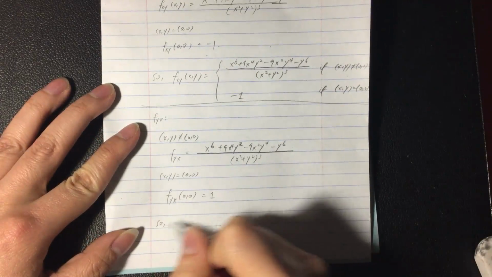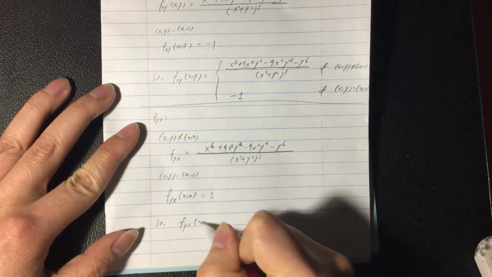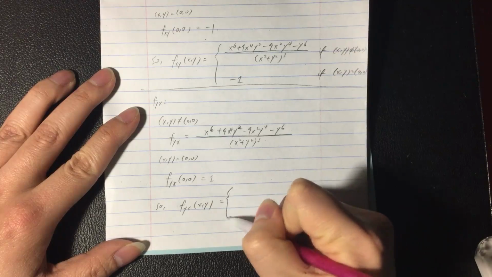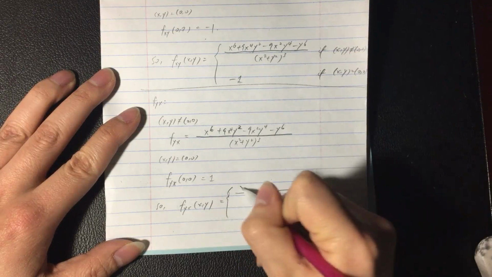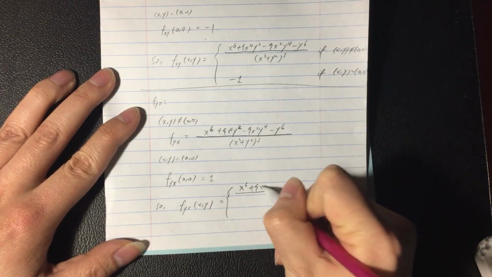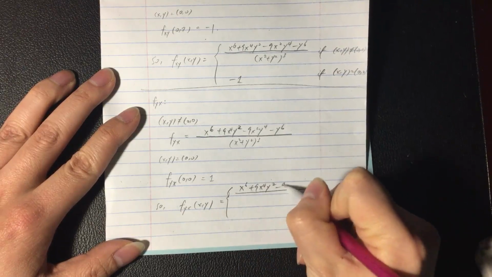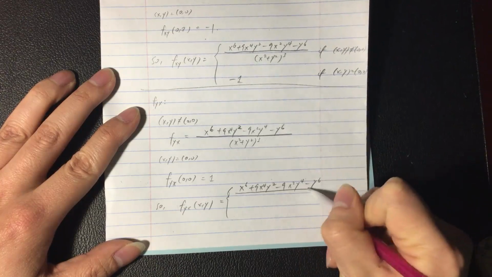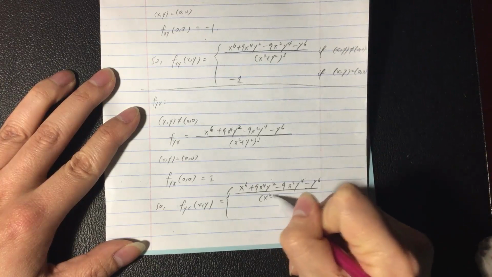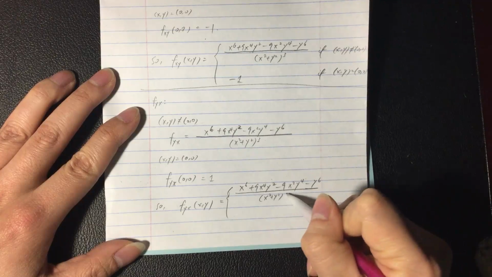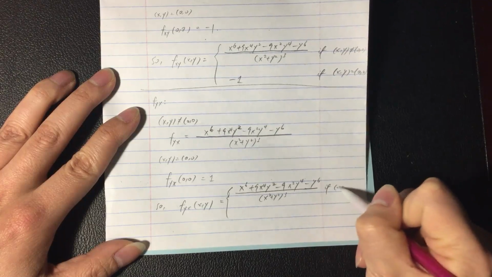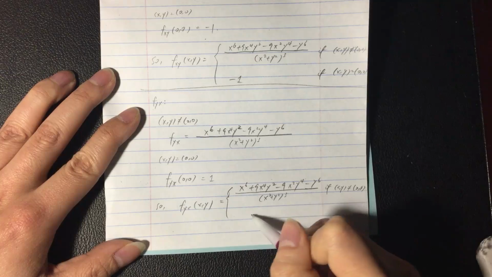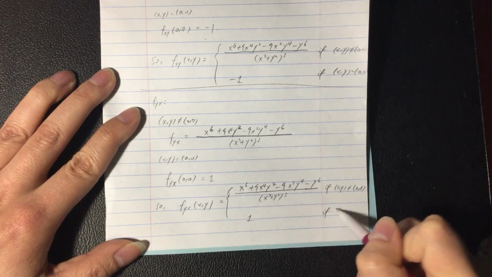So f sub yx is again a piecewise function equal to x to the power 6 plus 9x to the power 4 y squared minus 9x squared y to the power 4 minus y to the power 6, over x squared plus y squared raised to power 3, if (x,y) is not (0,0), and equal to positive 1 if (x,y) is (0,0).